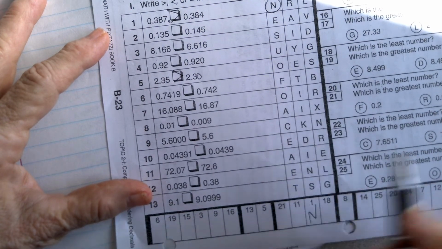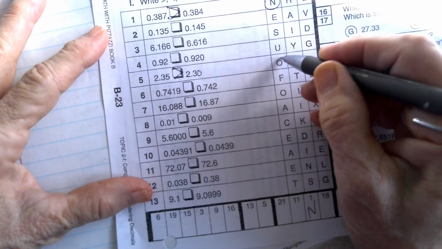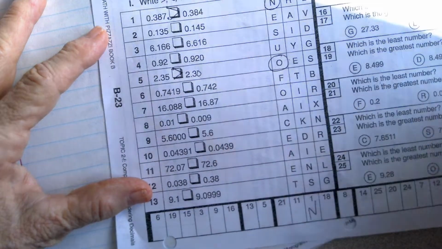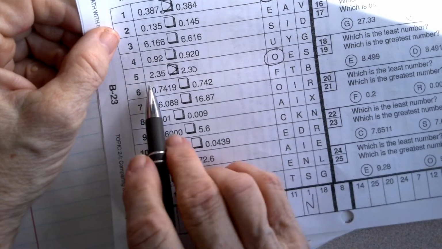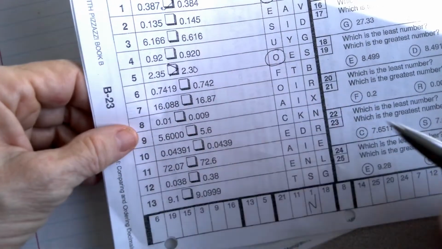Yes, hurry up, please. All right, so that again, we circle the O. Okay, make it really fast, and then you'll just have to catch up. So for the number 5, you're going to write the letter O.